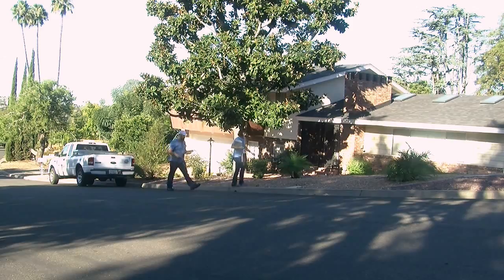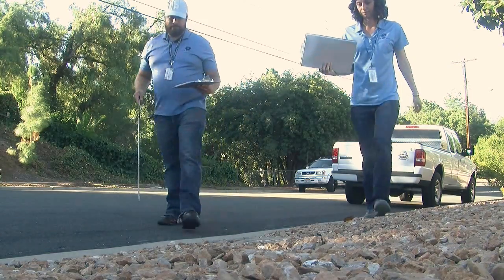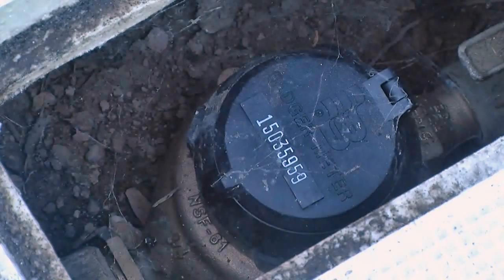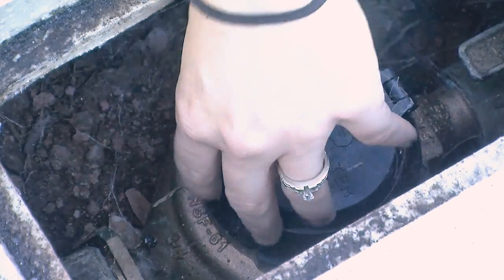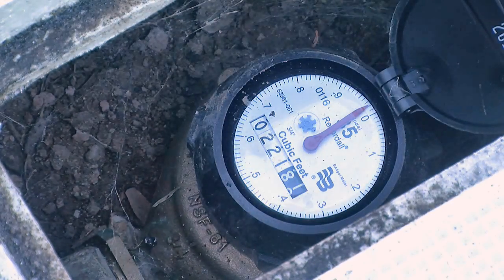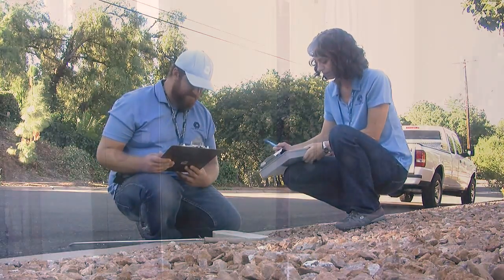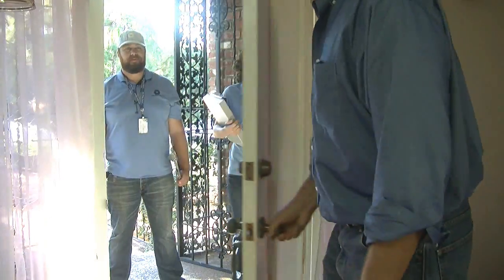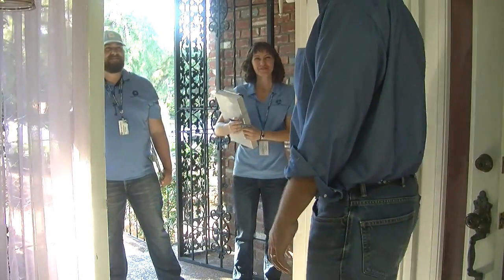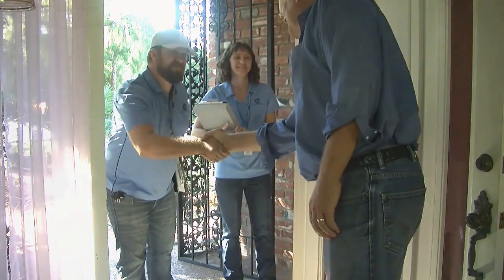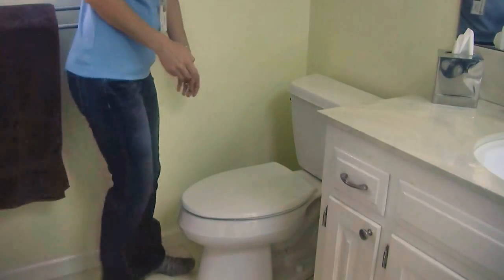First, we start with getting a read of your meter. This allows us to see how much water you've used since your last meter read and if you might have a leak. It also lets us determine your average daily water consumption and estimate your next bill based on trending water use. After we gather our readings, we meet with you to discuss our findings and go over any concerns you might have. Then we proceed to performing our water evaluation.